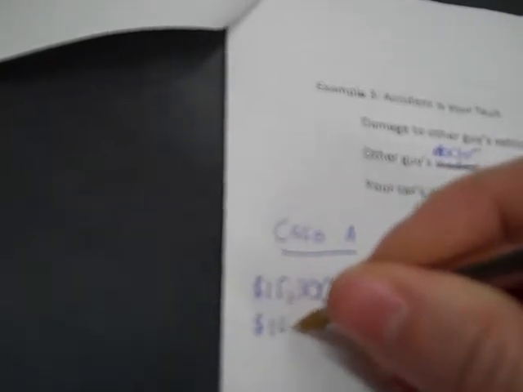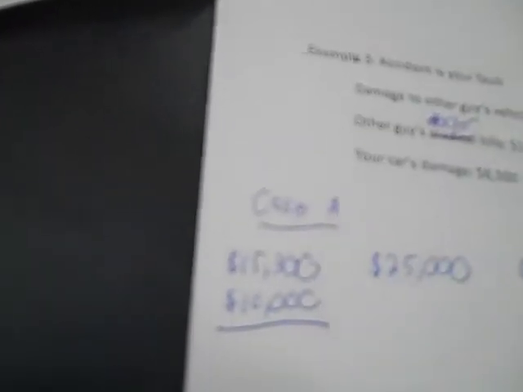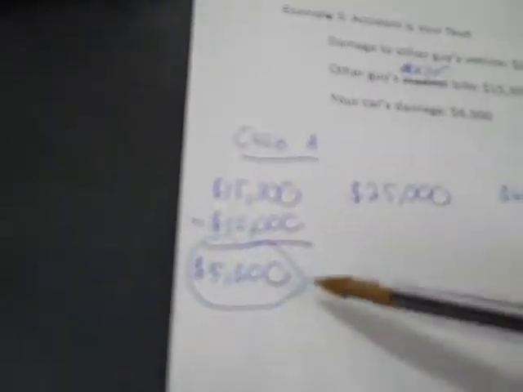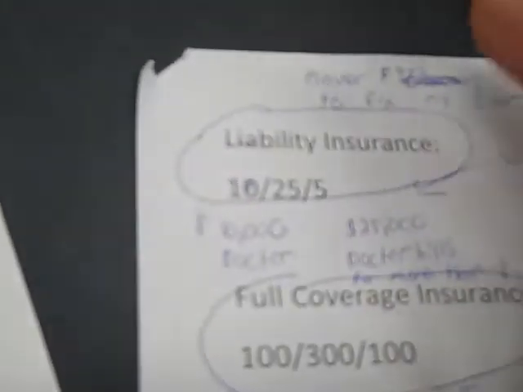So case A. Again, one person in the other car, so we use 10, not 25. So they'll pay up to $10,000. So 15,300 minus 10,000 is 5,300. This time, when I subtract, there's an amount left to pay. I didn't get a negative, so there's an amount left for me to pay. Unfortunately, that's not good for me.